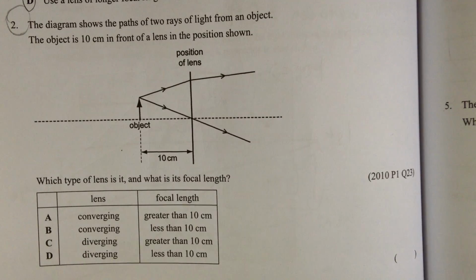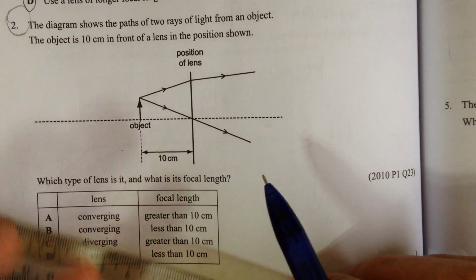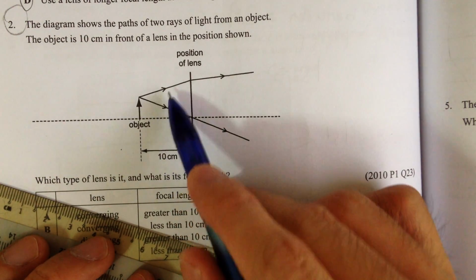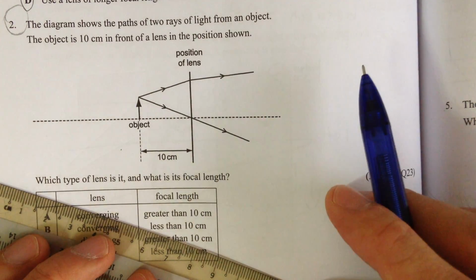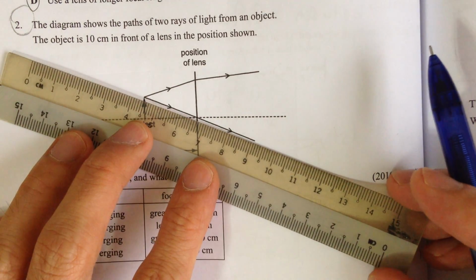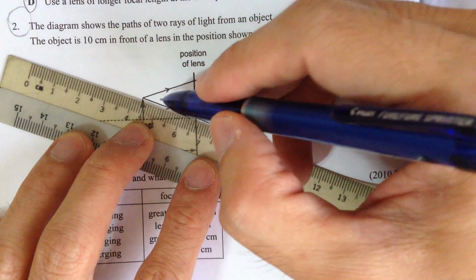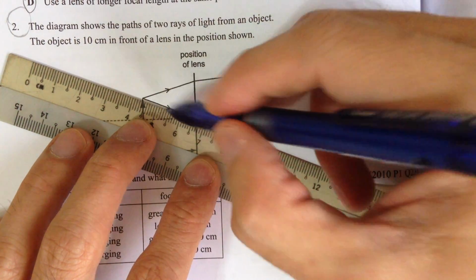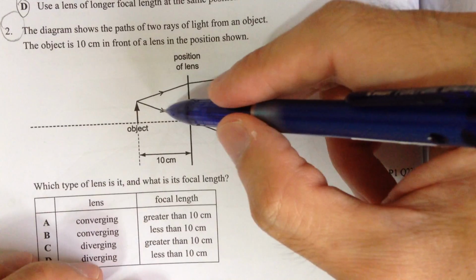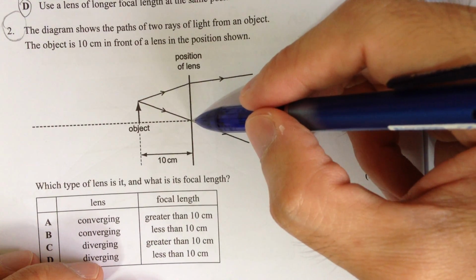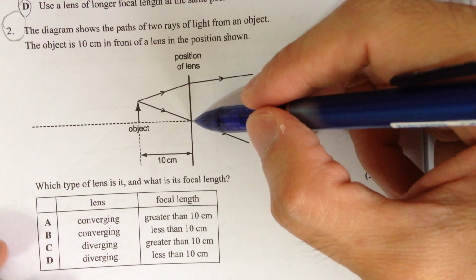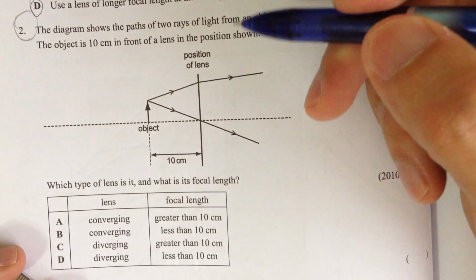It is very simple. What you need to do is to look at the rays that are coming out from the object. In this case there are two rays. If the ray is not bent after passing through the lens, it will go straight. Of course this ray will not be bent because it's passing through the optical center. Regardless of diverging or converging, it will not bend.